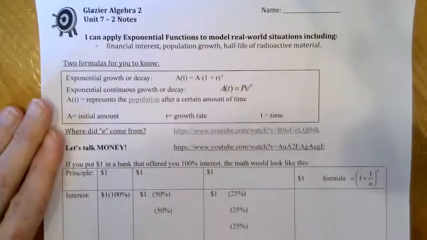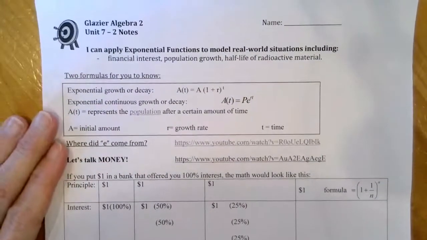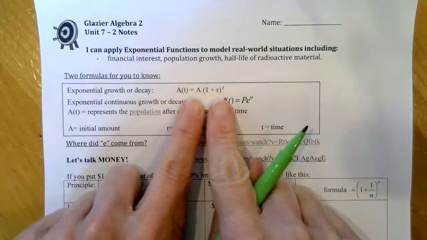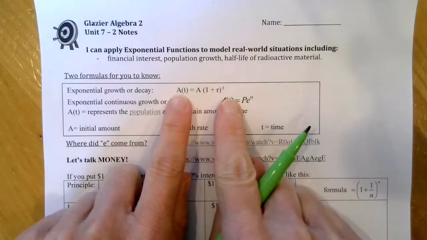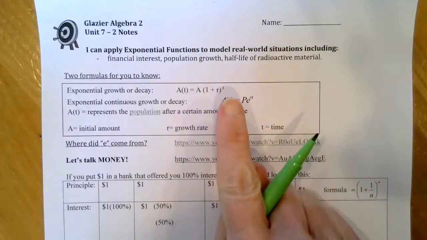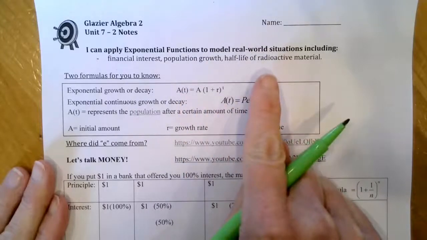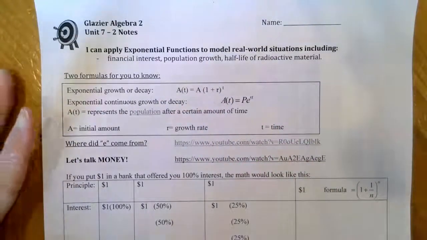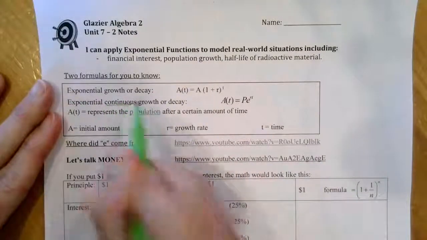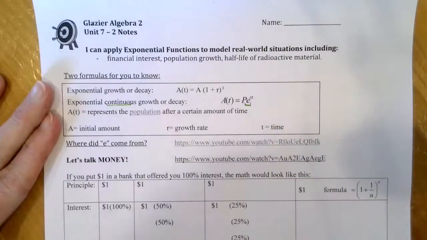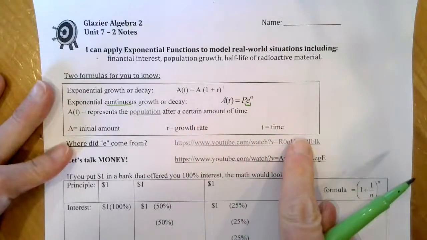Okay, so a couple formulas that I want to make sure that you know as we're going through this is our formula for exponential growth or decay. This is going to be a formula that we use to model real world population growth, radioactive material, and financial interests. When we start doing continuous growth or decay, we're going to talk about money, and then here's this E value again, and we'll talk about that in a little bit. And then you can know what each of these variables represents.